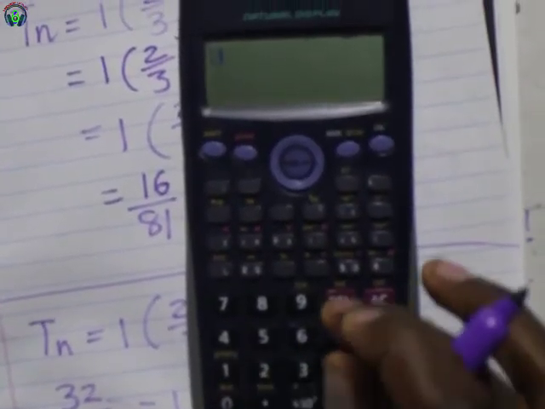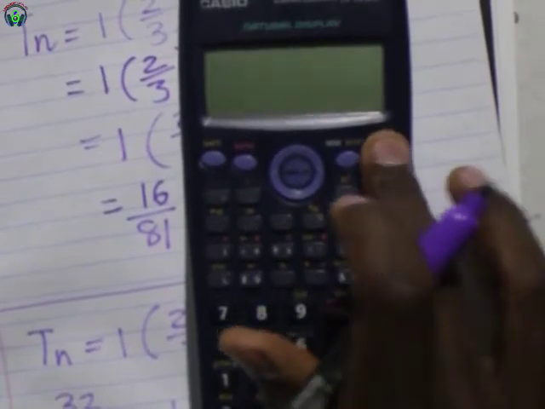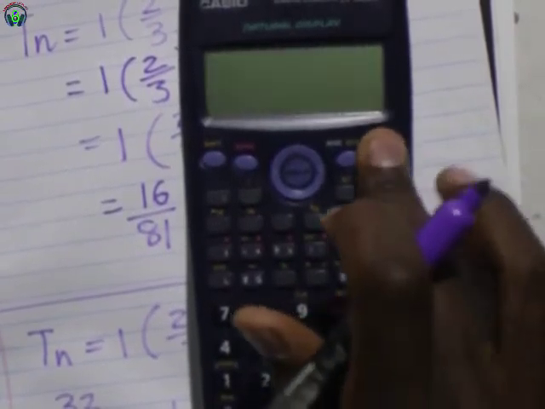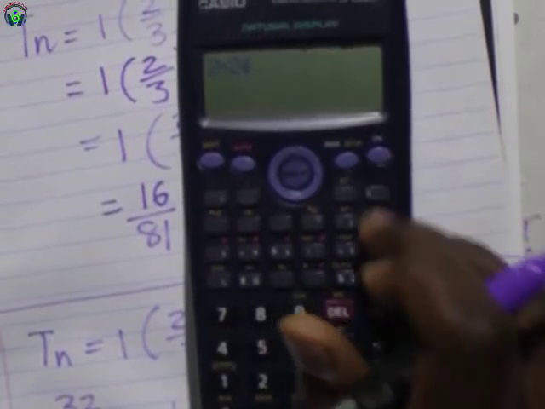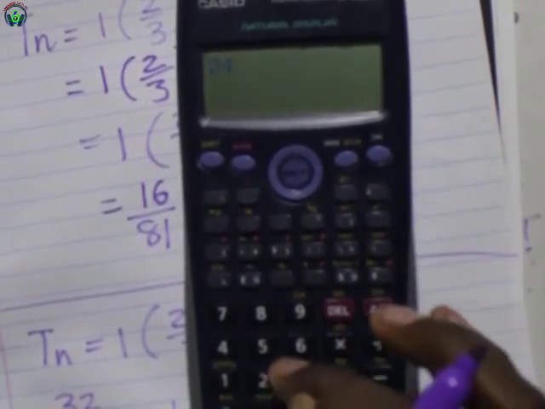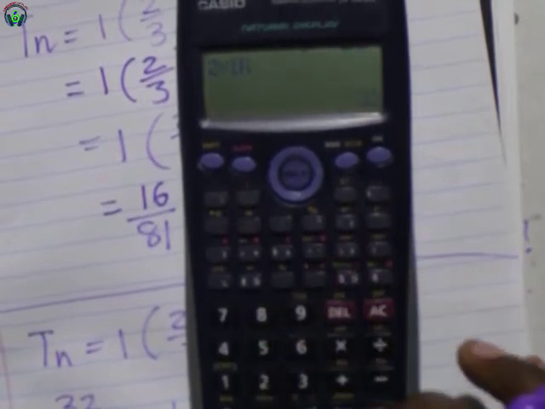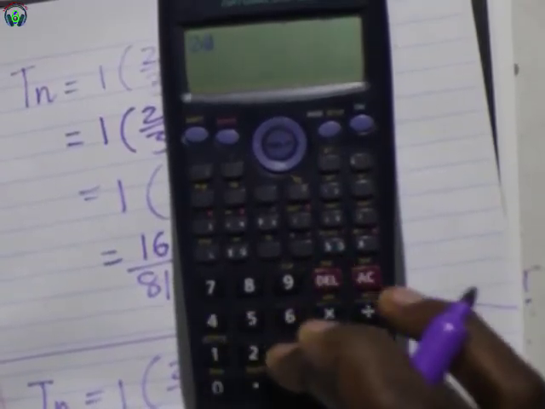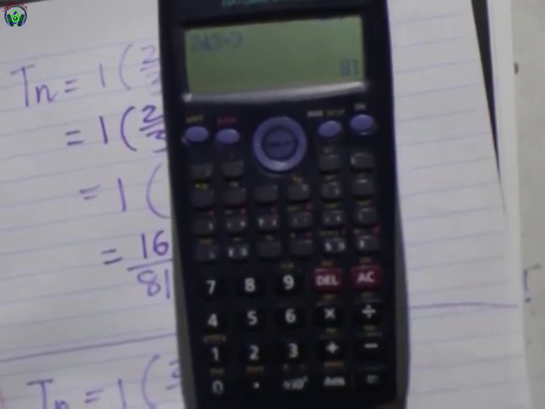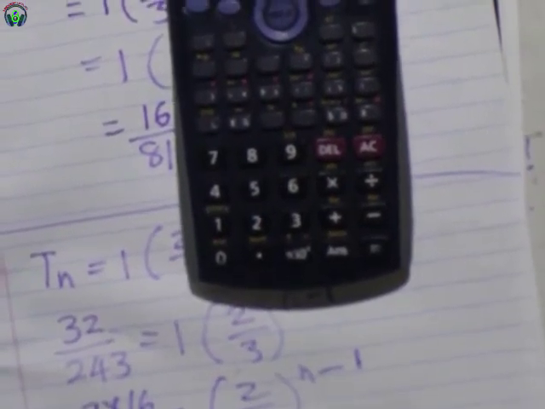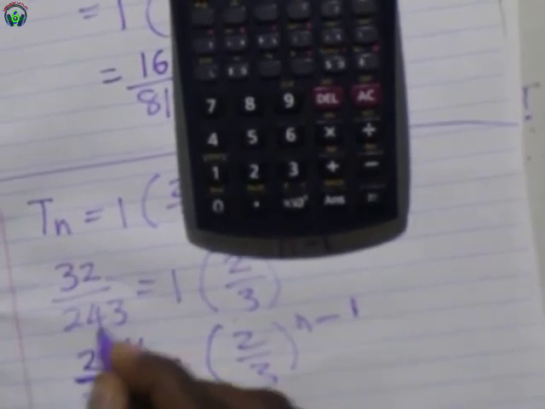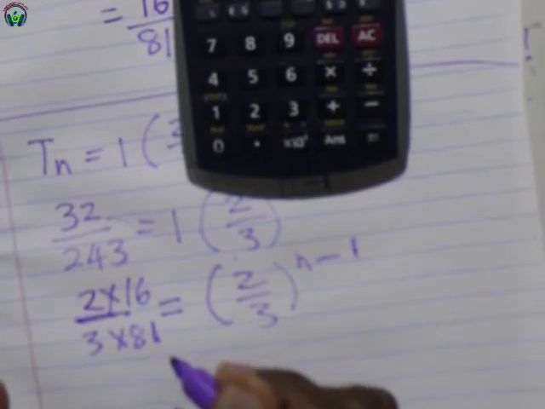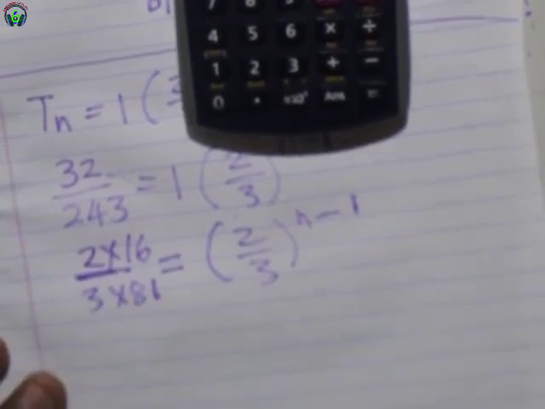We go to our calculator. 2 times 16 at the top, and 243 divided by 3, we have 3 times 81 at the bottom. Now we're looking to reduce this number into a number that has powers, so we can equate it to the number on the right hand side.